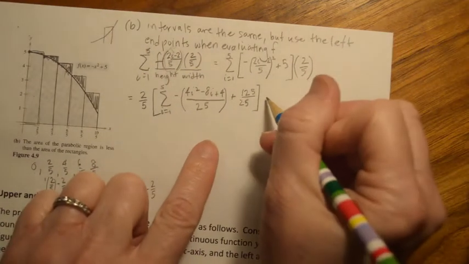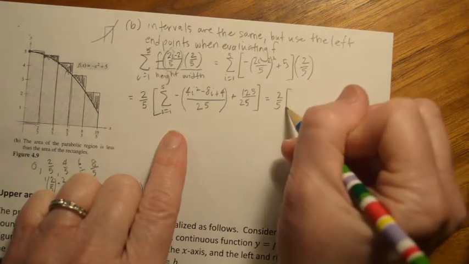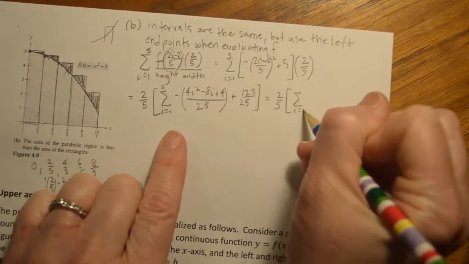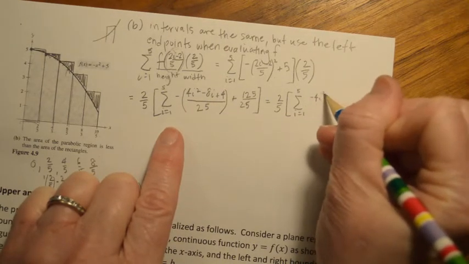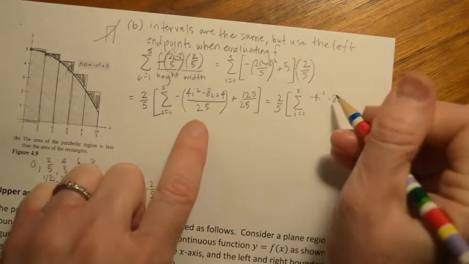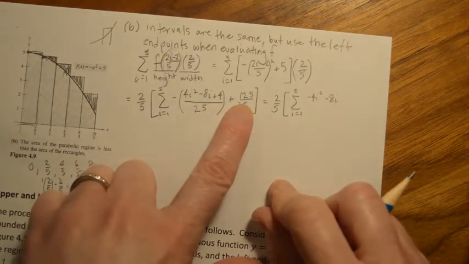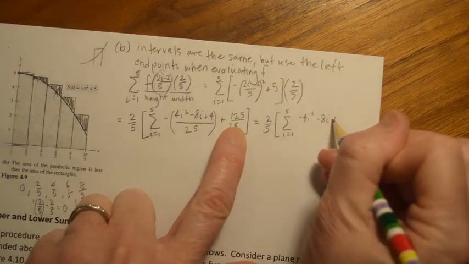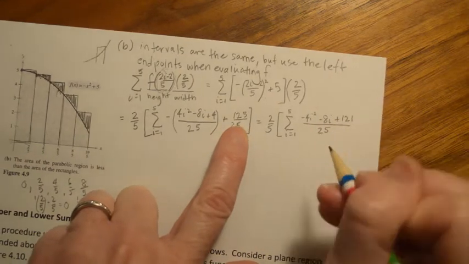All right, and when I do that, I've still got the 2/5 out front. Sigma i equals 1 to 5 of negative 4i squared minus 8i, and then when this turns to negative 4 and we add it to the 125, we end up with 121 all over 25.